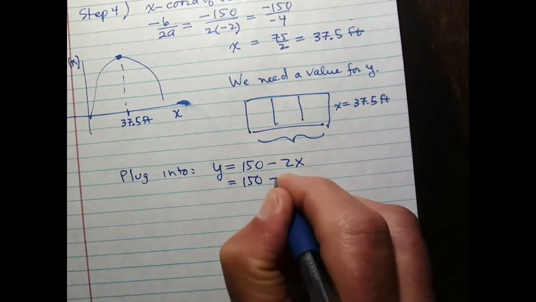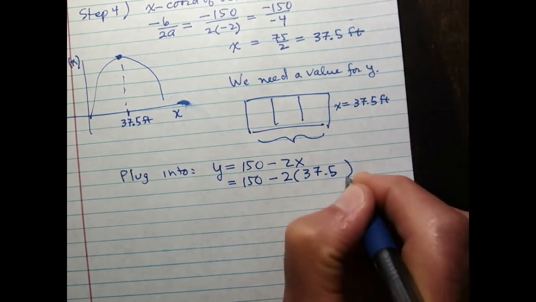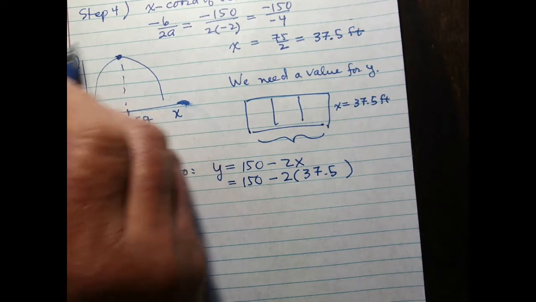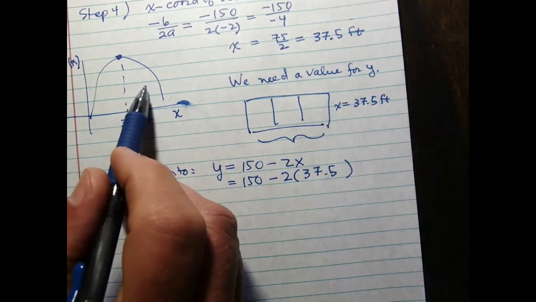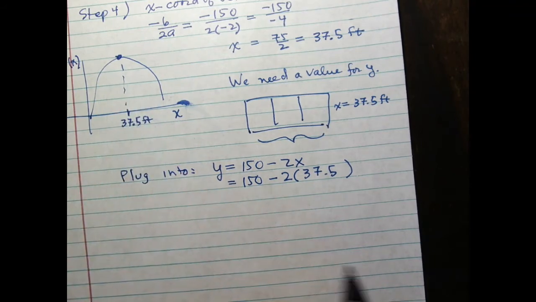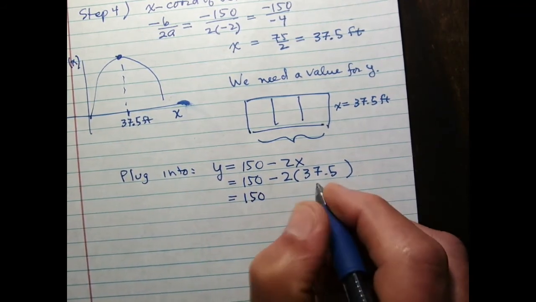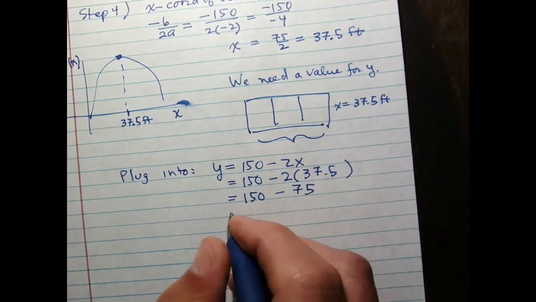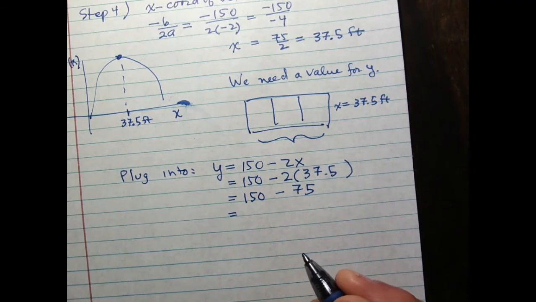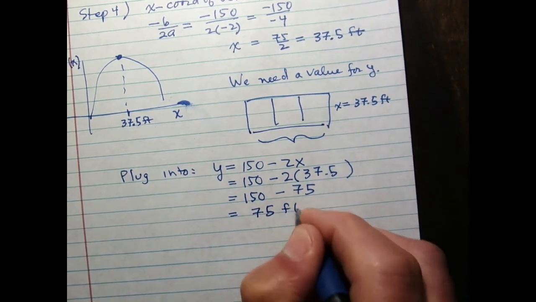So 150 minus 2 times 37.5. There's no y's in this quadratic function picture, because when we set up our quadratic function, it only involved x in the area. The y information is kind of buried in there. So this is 150 minus 75, which I think is 75 feet.